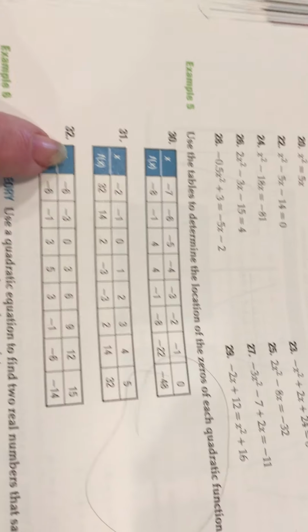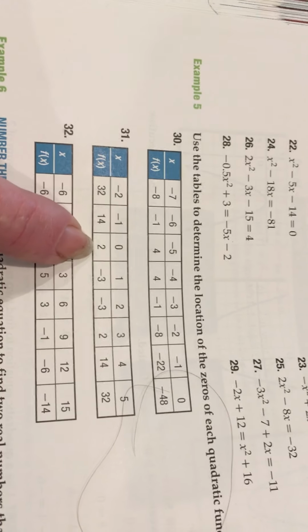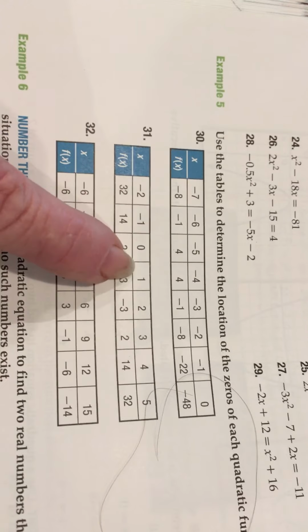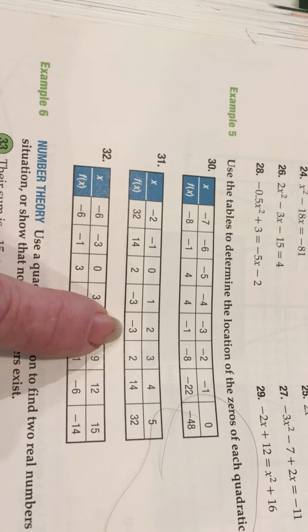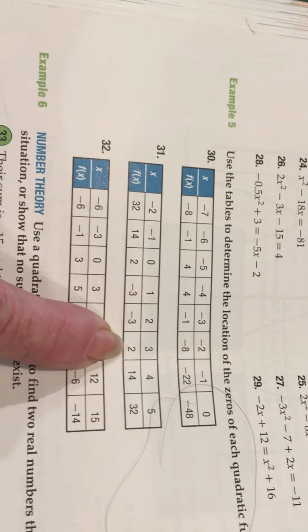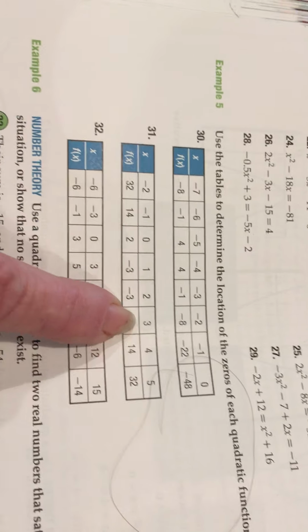Next problem, number 31. There is a sign change between +2 and -3. It goes from positive to negative, which means there's an x-intercept between 0 and 1. There's another sign change when it goes from -3 to +2, which means there's an x-intercept between 2 and 3.